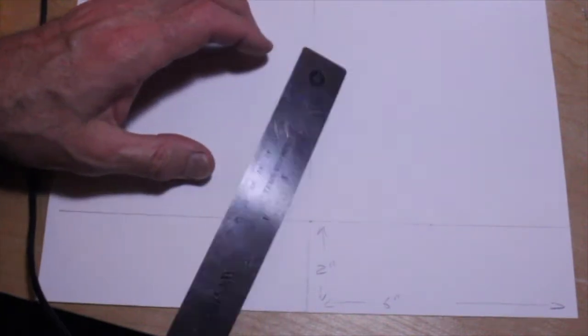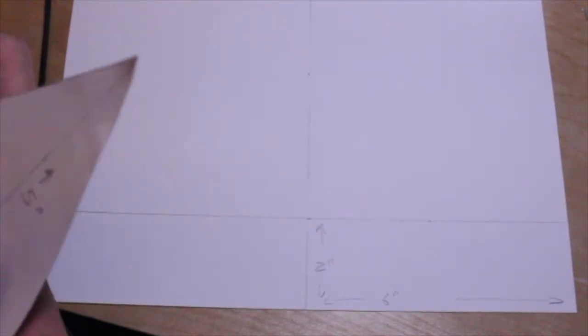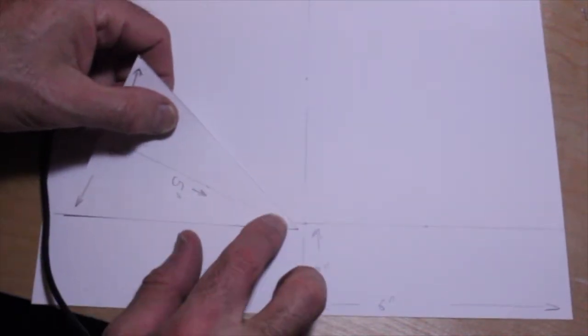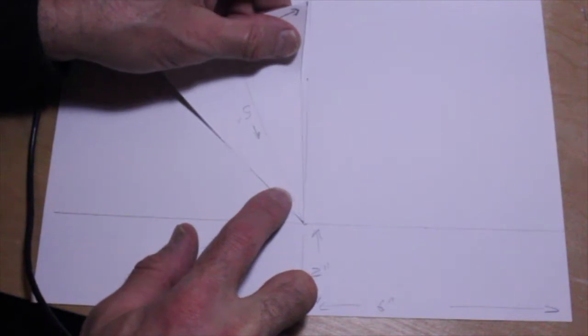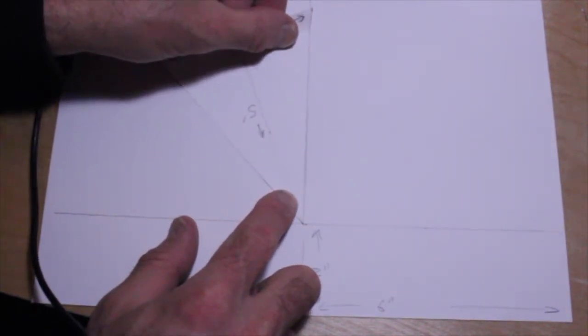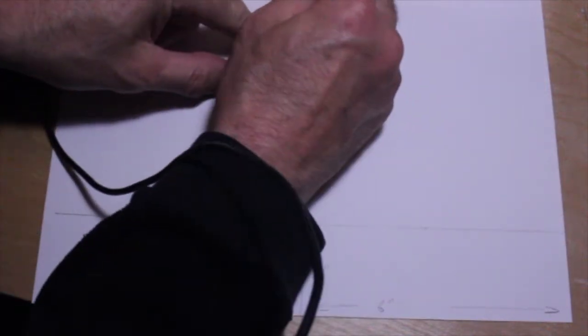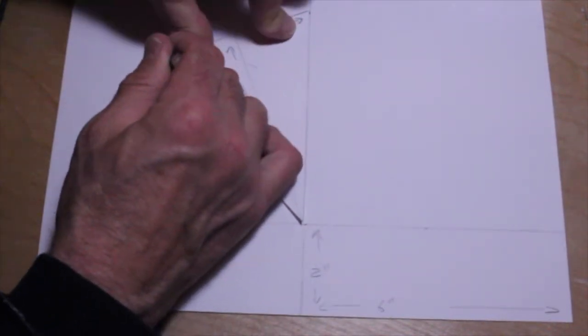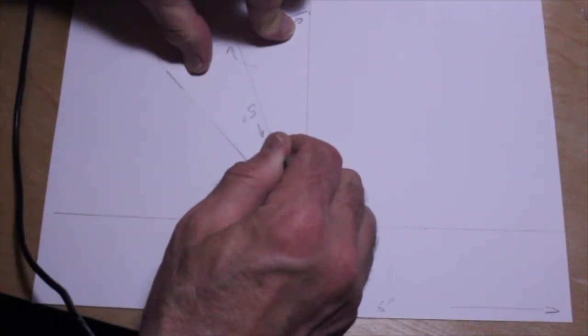I drew a line. Now I take this, which is an exact triangle, and I'm going to put it over here like this. I'm going to start this way. Put that at the point. That goes there. And you can actually draw a line here and here, right?